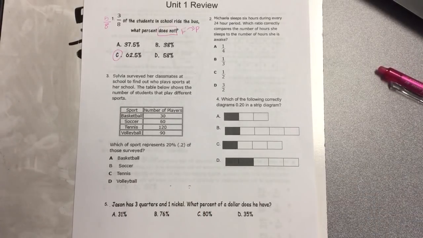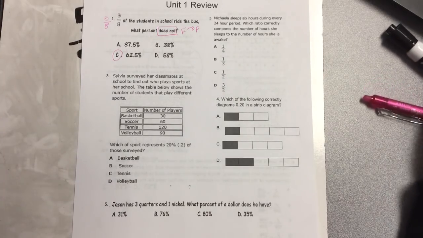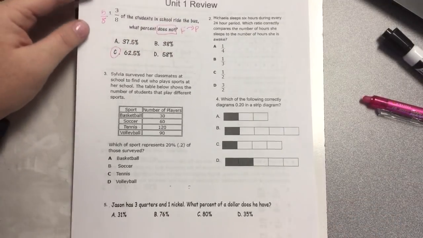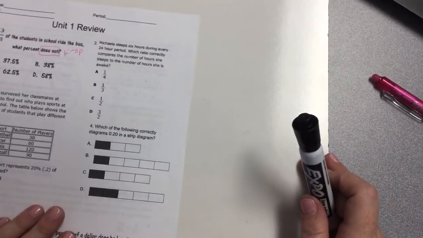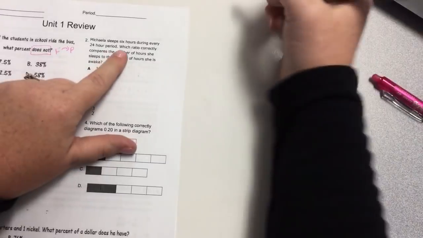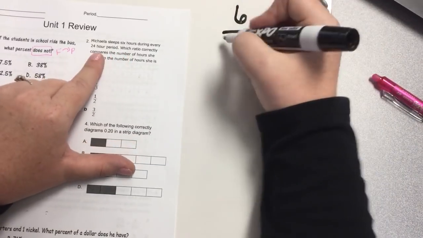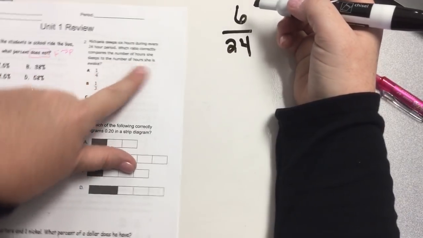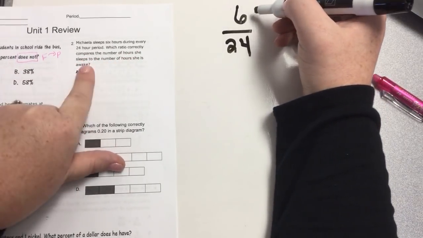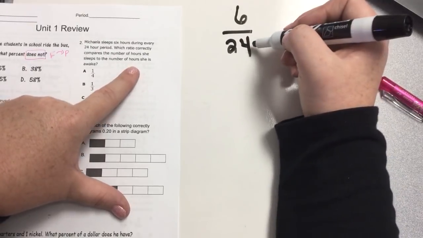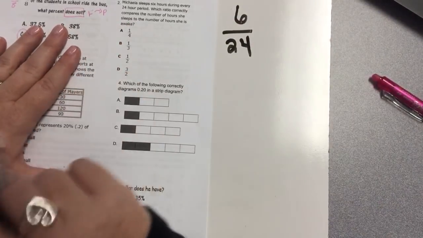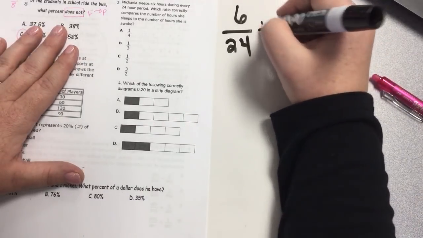Okay, number 2 says, Michaela sleeps 6 hours during every 24-hour period. Which ratio correctly compares the number of hours she sleeps to the number of hours she is awake? So they want us to write that as a ratio, which is the same thing as a fraction. We're going to write it in the fraction form. So we have her sleeping 6 hours every 24-hour period. But 6/24 is not one of my answer choices, so I need to simplify this.